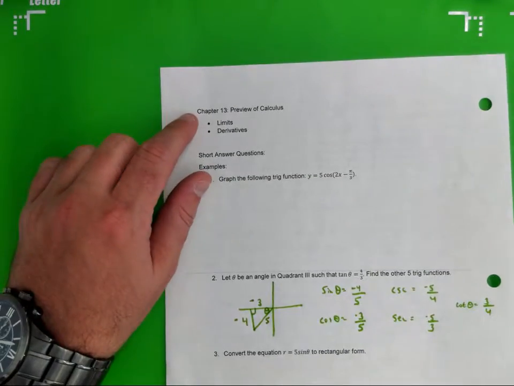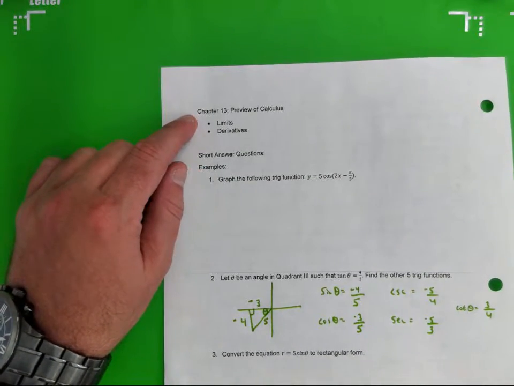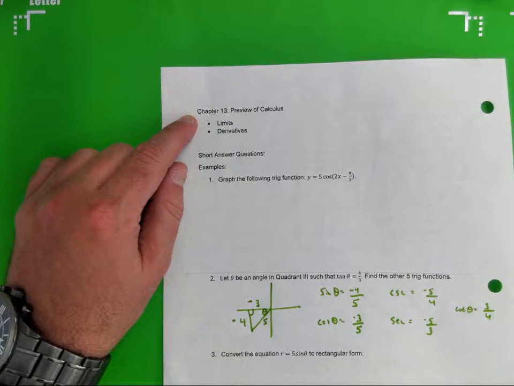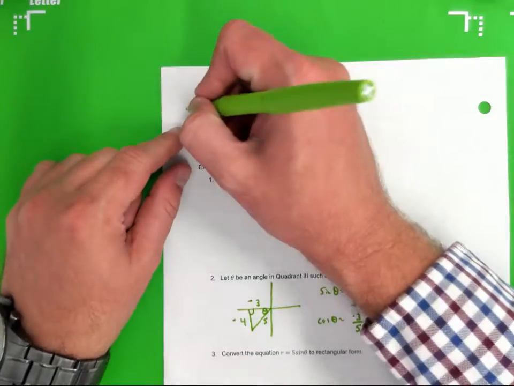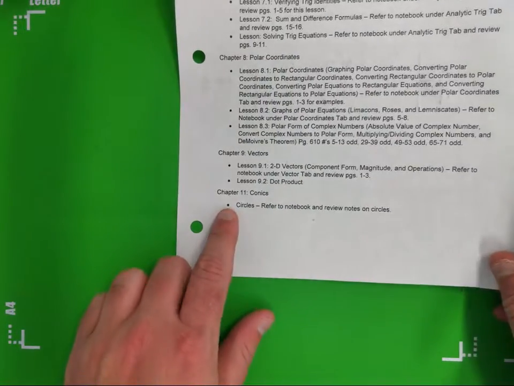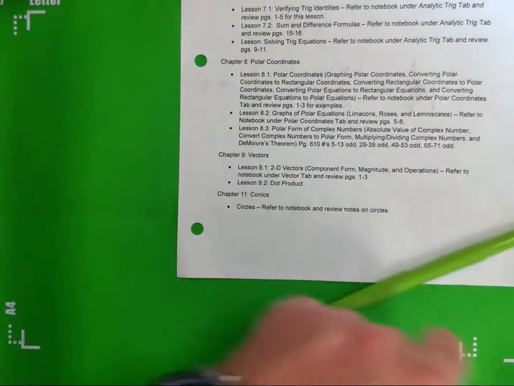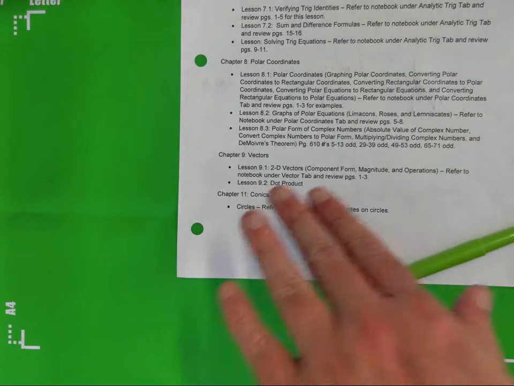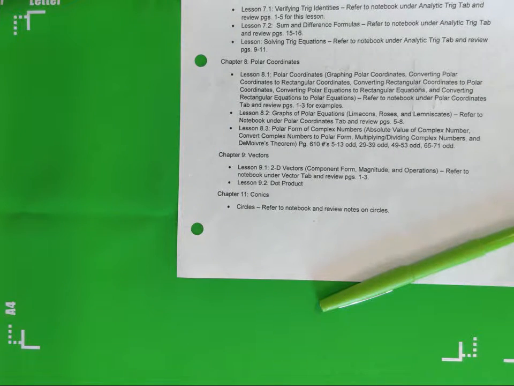Okay, now I'm not going to review this because that's what we're doing right now. That should be fresh on your memory. So you just need to go back and look at that. So I'm going to cross that one out. And look at chapter 11, conics. I'm not going to review that because I'm only putting circles. I did not put ellipses. I did not put hyperbolas or parabolas on your final exam. Let me see what I asked you in your final exam. So you can mark in your notebook right now what you need.